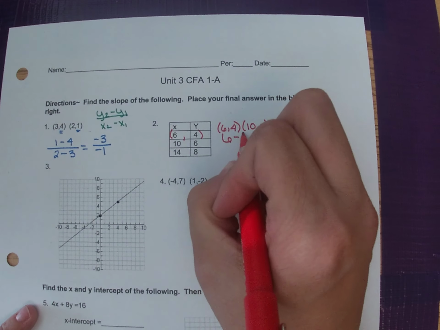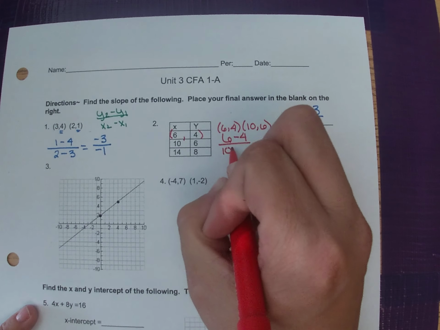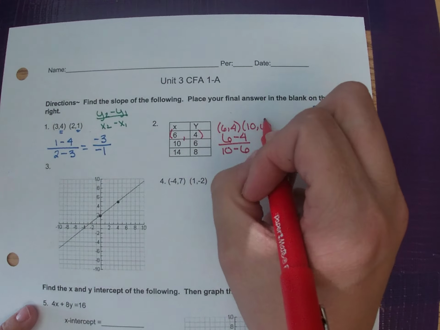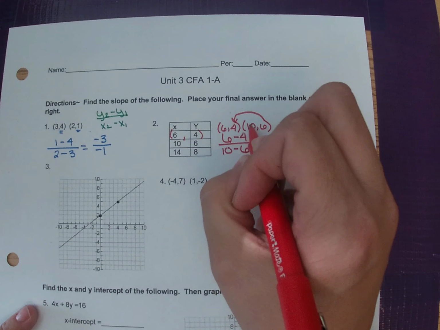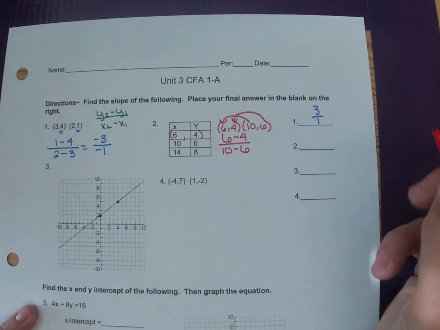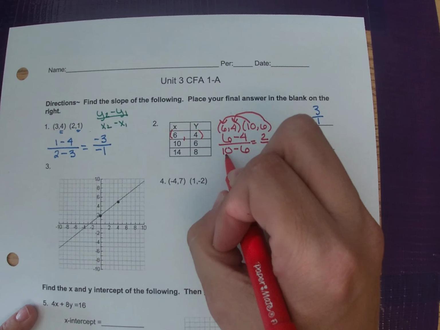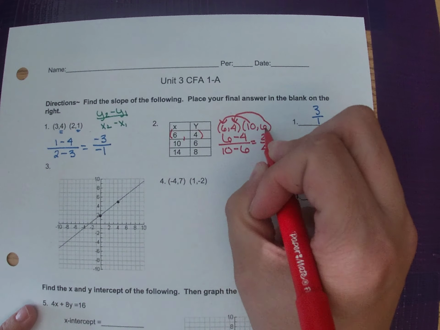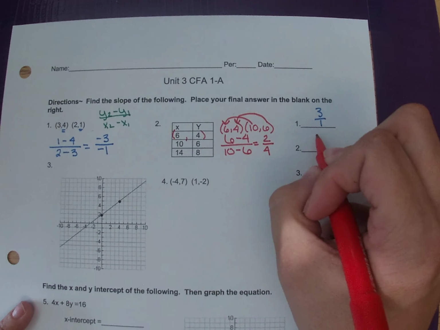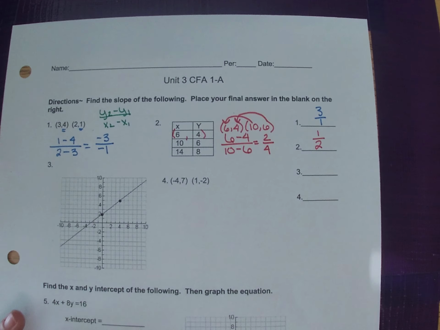So we're going to say 6 minus 4 over 10 minus 6, right? A y minus the y, the y is on top, over the x minus the x. So 6 minus 4 is 2. 10 minus 6 is 4. So we need to simplify this. 2 over 4 reduces to 1/2. You cannot leave that as 2 over 4. It has to be in simplified form.